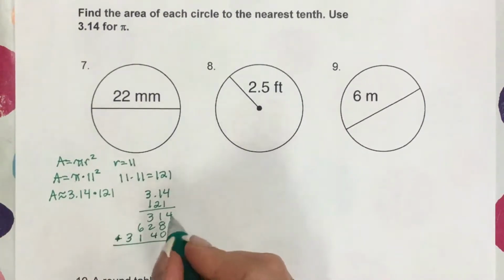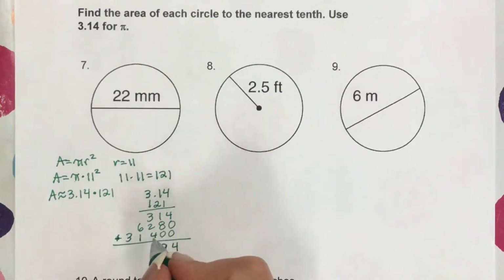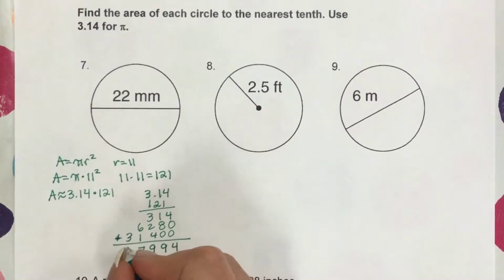I'm going to go ahead and add. 4 plus 0 is 4. 1 plus 8 is 9. And 4 plus 2 is 6 plus 3 is 9. 6 plus 1 is 7 and 3.